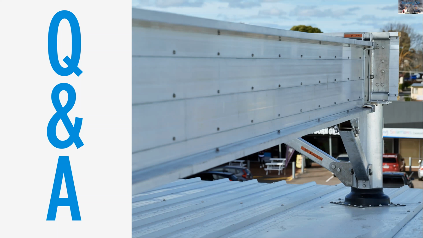Another interesting question here: is the carbon fibre exposed to the elements? No, the carbon fibre is protected from the elements. It is encased in the hollow extrusion in the bottom and top flanges.